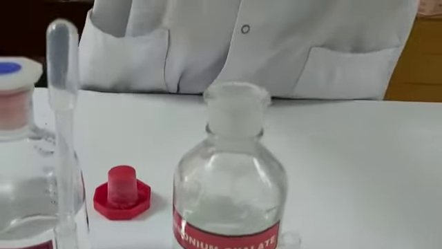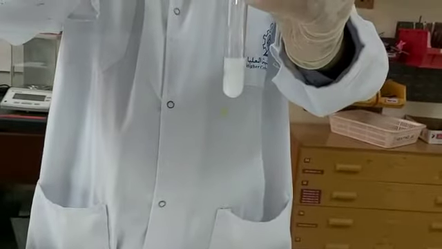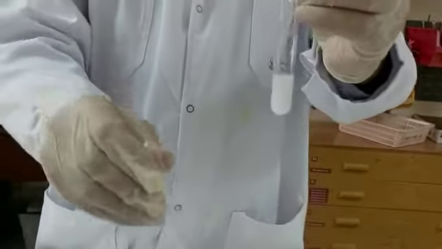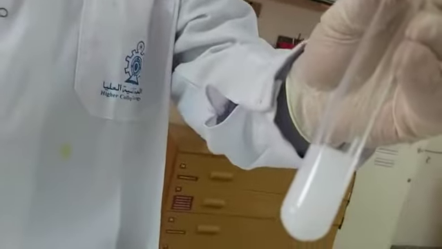If a white precipitate forms, we know that it will be forming. There is no surprise because from the beginning I know what my salt is, so I know what cations are present. You can easily notice that the white precipitate is there. This confirms that my cation is calcium.